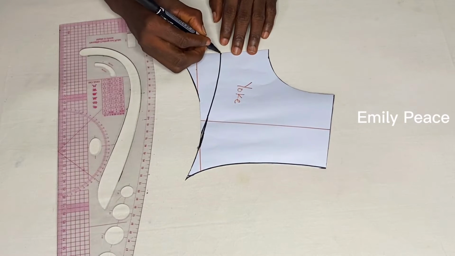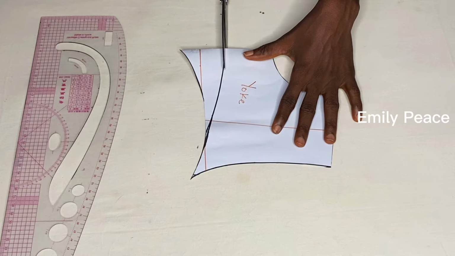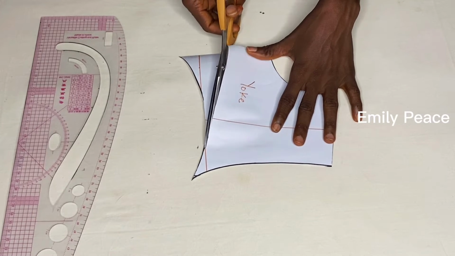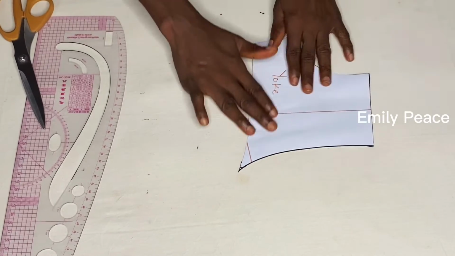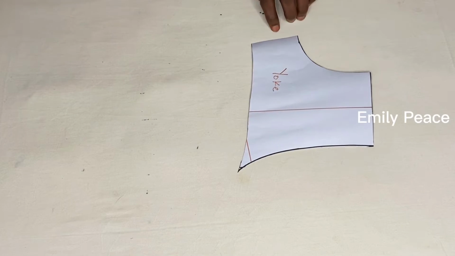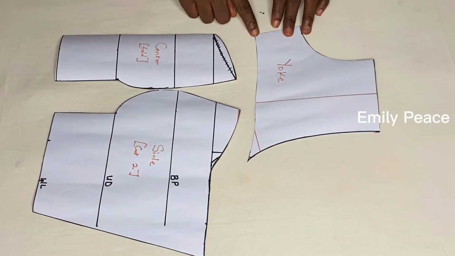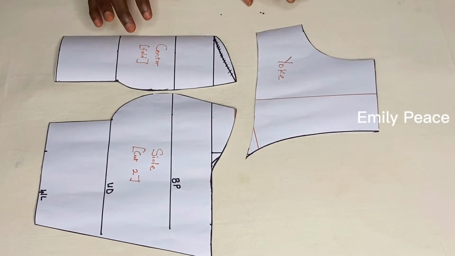This is totally optional. It depends on how you want it. You can just take out a little bit in the middle, or you can curve it to the side. It just depends on what you want. I just cut out this part, and this is what we have now for the yoke. I'm going to place it together so you see how we now have an opening in the middle of the blouse, okay?